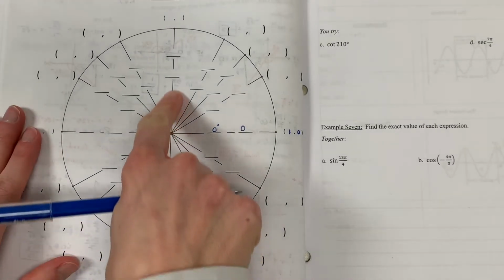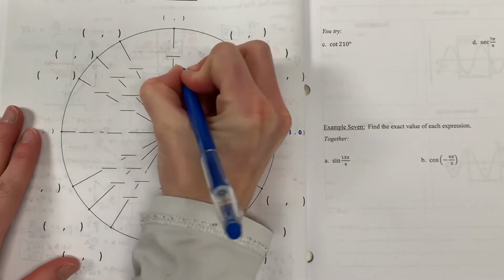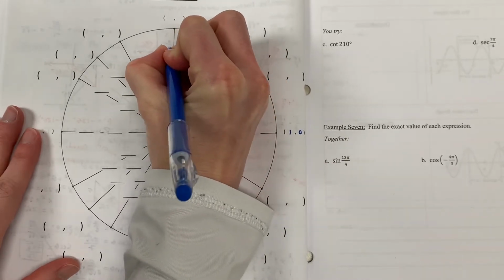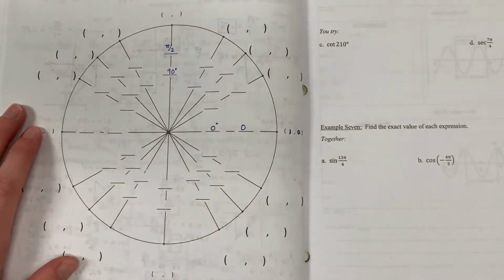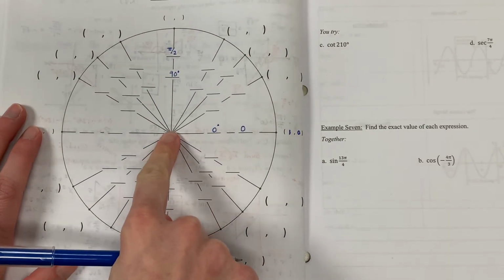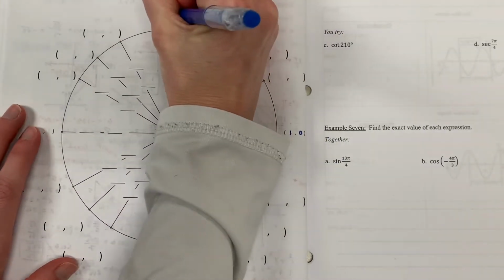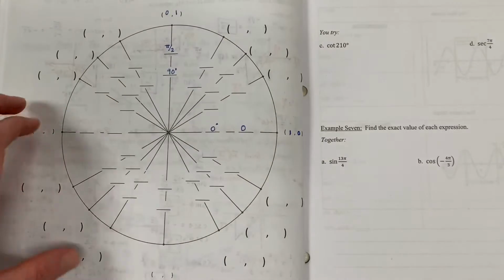Now, if we go straight up the y-axis, we know we have a 90-degree angle, and 90 degrees we found to be pi over 2. These are the quadrant angles. Now, the ordered pair to get from there is I go up 1 radii, or up 1 unit. This ordered pair is 0, 1.